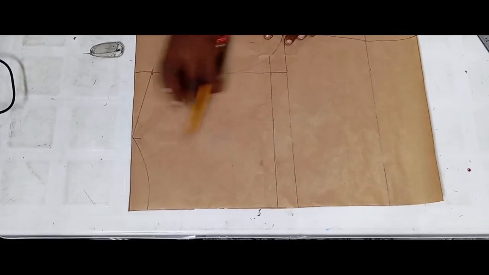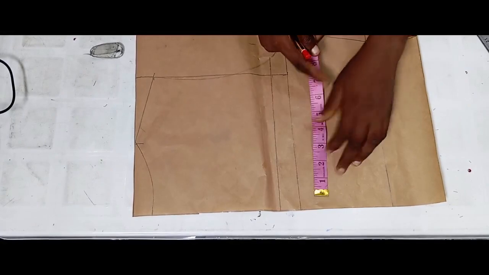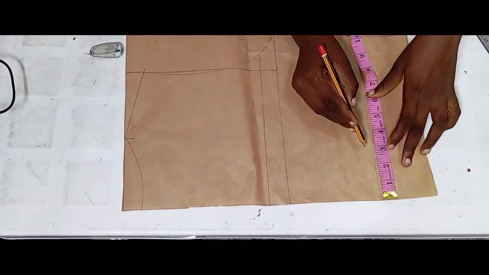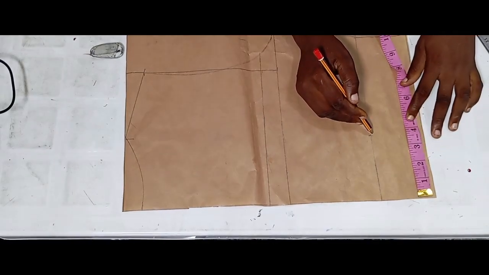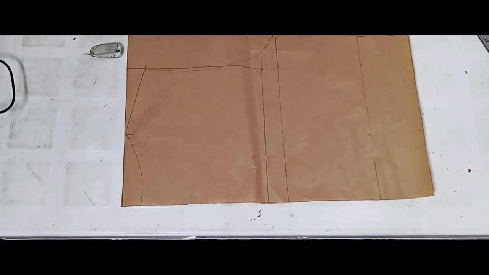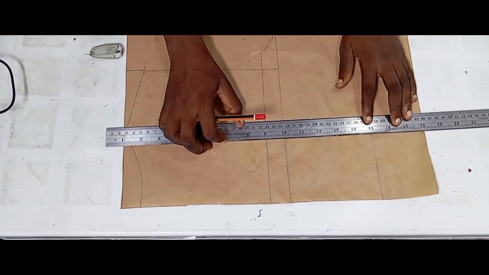So this is going to serve as my yoke. So I'm gonna have to insert my measurement already. Next is to create my dart. So I'll come in my half of my bust band, 3.75, and I'll do a straight line till I get to my chest line.